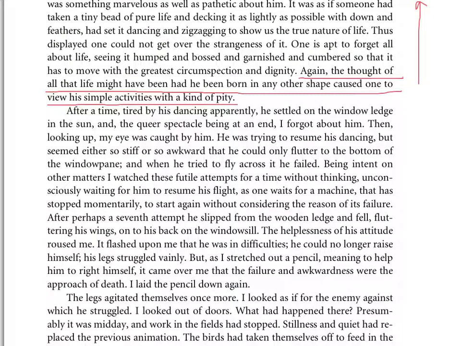We come back to the idea of movement. In this particular paragraph, he settled on the window ledge. I'm going to mark this with a 1, and you'll notice some changes as we continue in the paragraph. Just a sentence or two down, he was trying to resume his dancing, but seemed either so stiff or so awkward that he could only flutter to the bottom of the window pane. And I think at this point you can ask yourself, what is happening here?